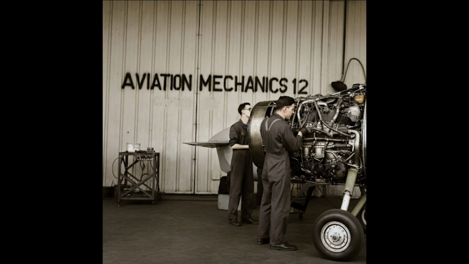And figures 12.15 and 12.16 also show these lines of force, those magnetic field lines. And you can see how they interact, how they repel or attract each other.